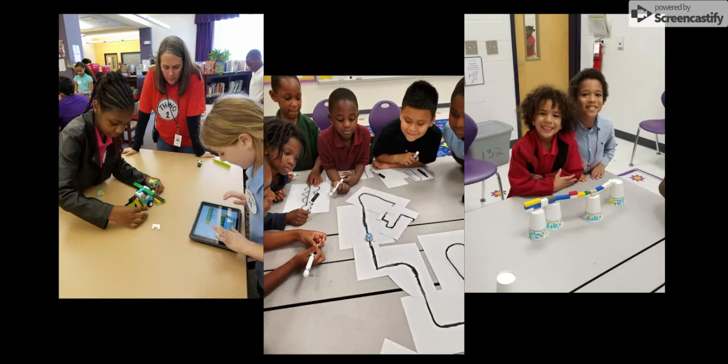I work to scaffold student learning experiences so that students develop the skills, knowledge, attitude, and experience to work more independently. I'm a firm believer in learning by doing. Active learning is well aligned with this belief.